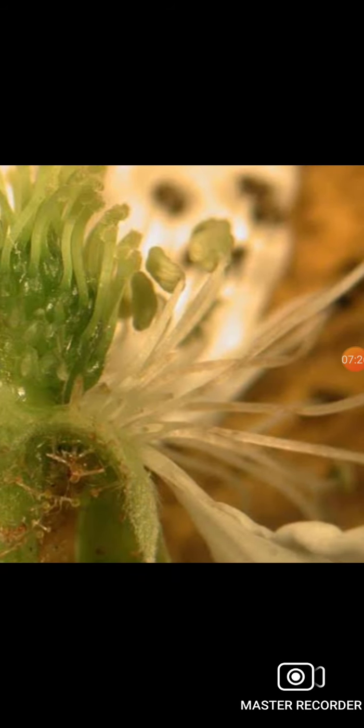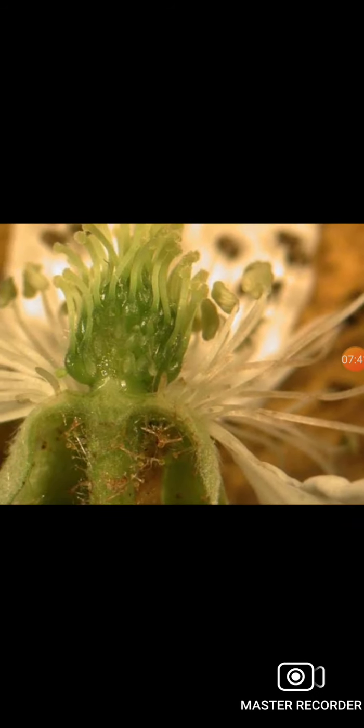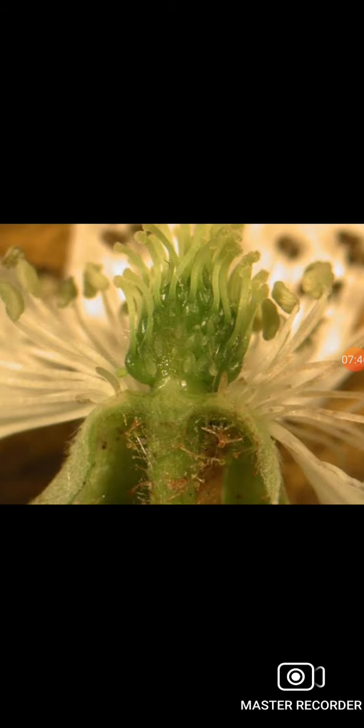Now here are the white colored filaments with anther lobes at the tip. So there are many free stamens also. There is one white petal which is seen, and below that one green sepal is seen. Now if you observe all the 4 whorls, they are more or less in one level.